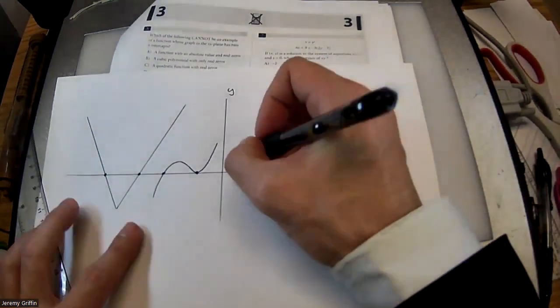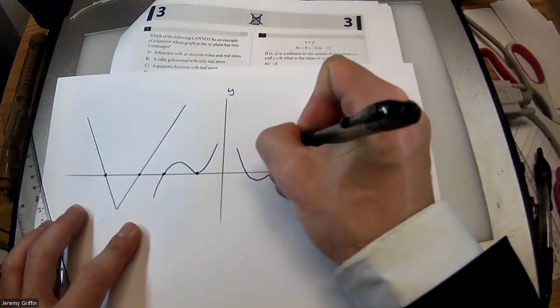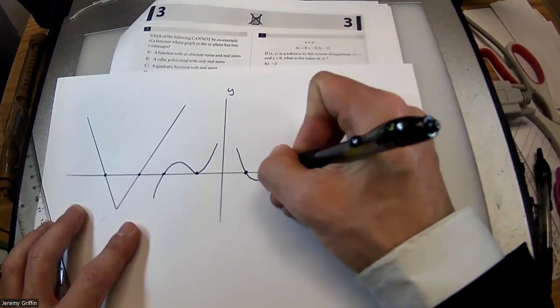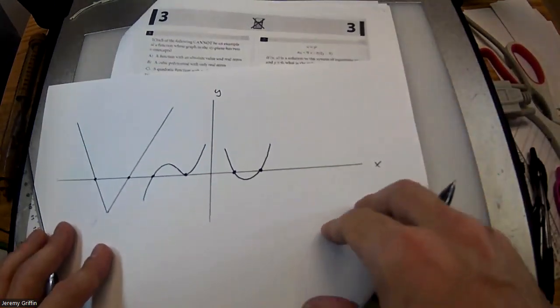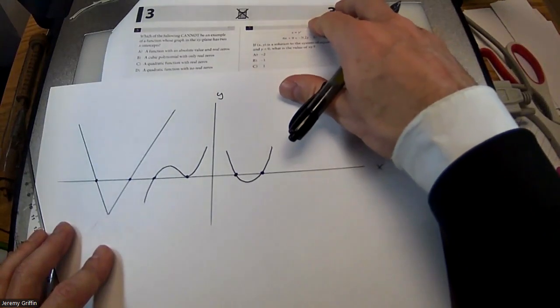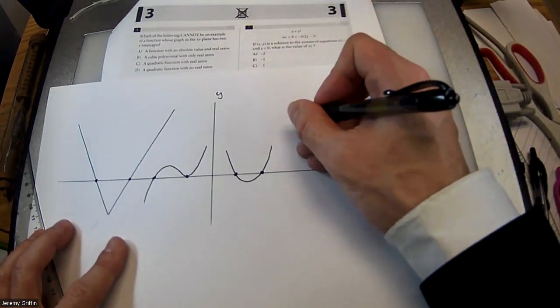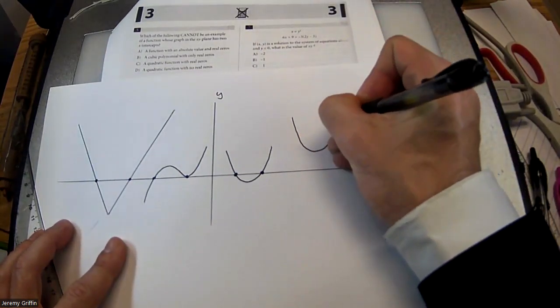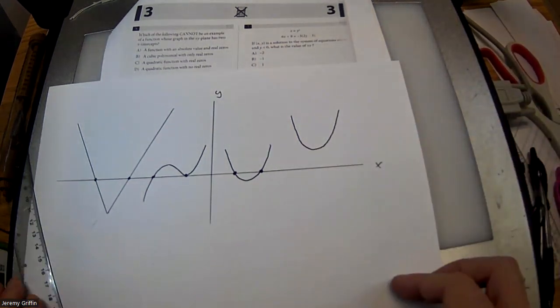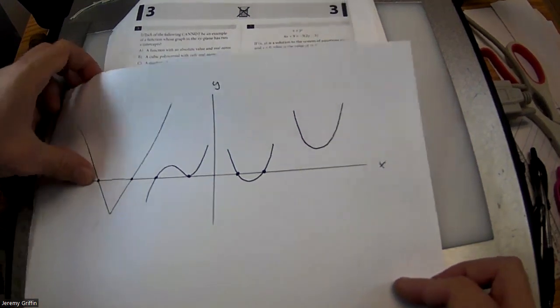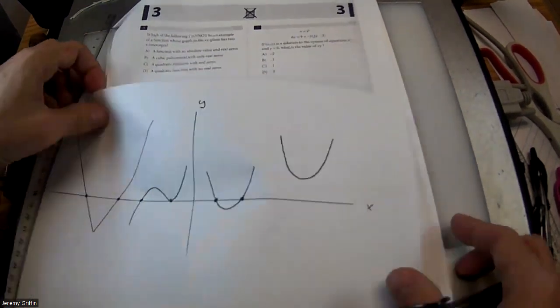Option C, a quadratic function with real zeros. Quadratic, that's a parabola, isn't it? A parabola. So that's the same category. Option D, a quadratic function with no real zeros. That could be a parabola that's floating up there. So that's what we're looking for, right? That one has no x-intercepts. So number 5 is D.